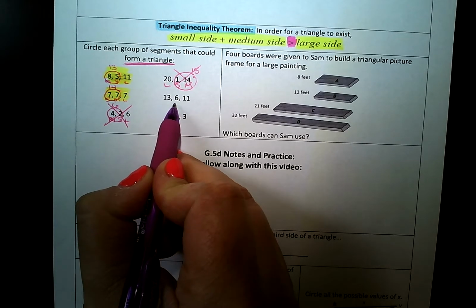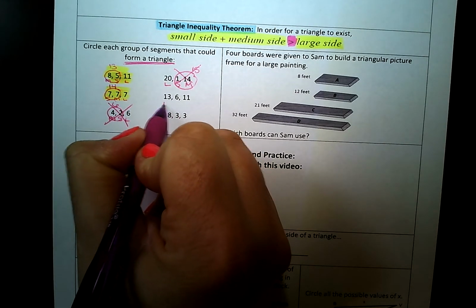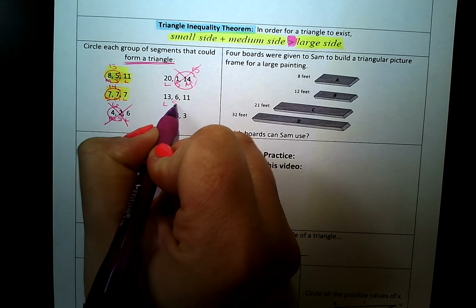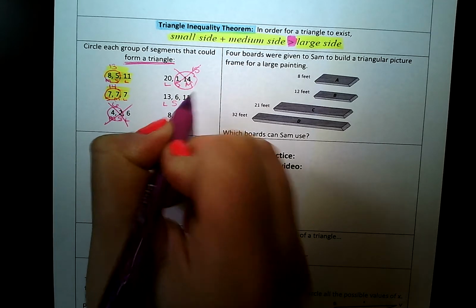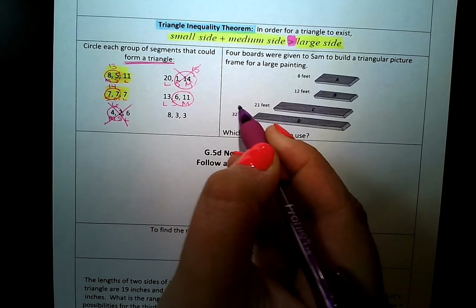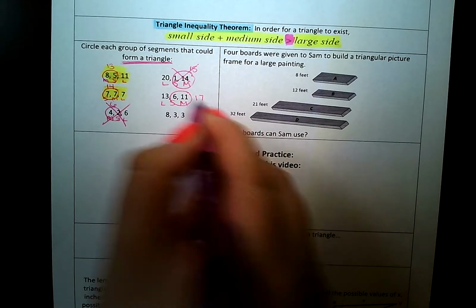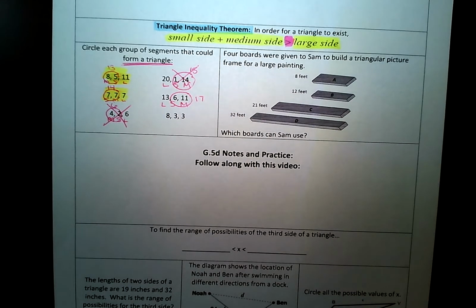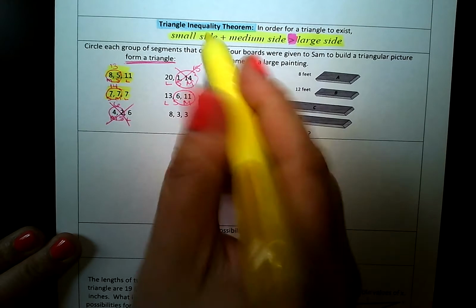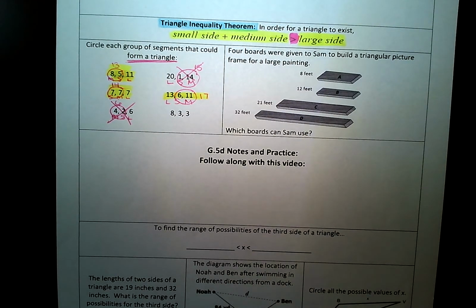Next group, 13, 6, and 11 are the three side lengths. 13 would be the long side, 6 would be the short side, 11 would be the medium side. Add up the short side and the medium side. 6 plus 11 is 17. 17 is greater than 13, so I found another set. These three can form a triangle.